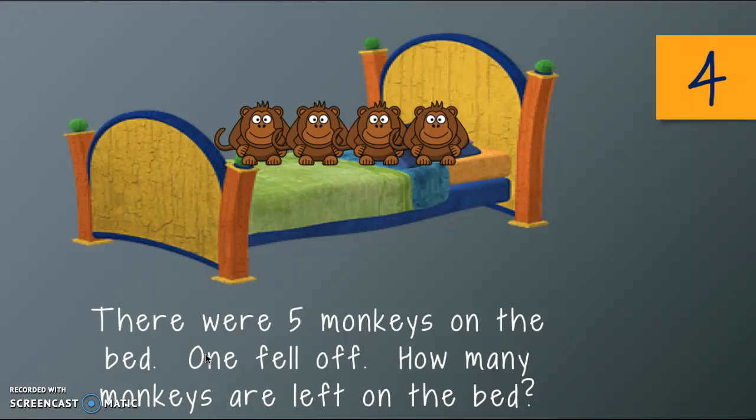Ready? Here we go. 5 little monkeys jumping on the bed. 1 fell off and bumped his head.